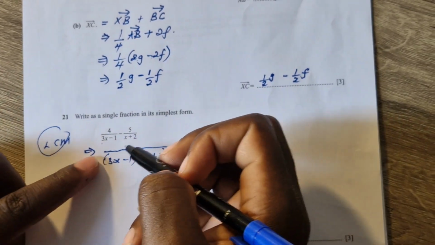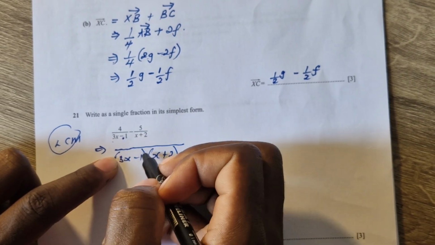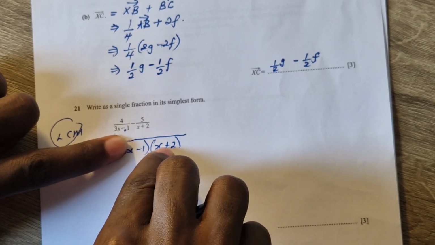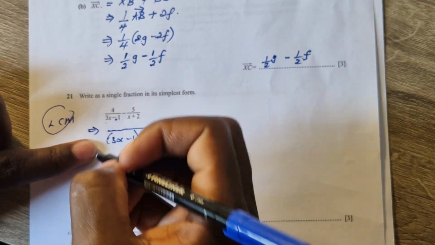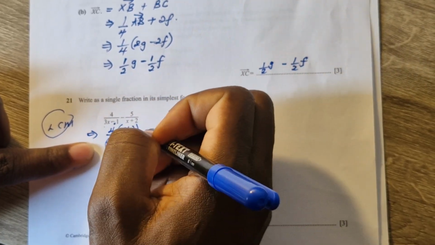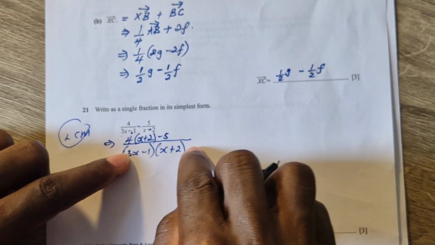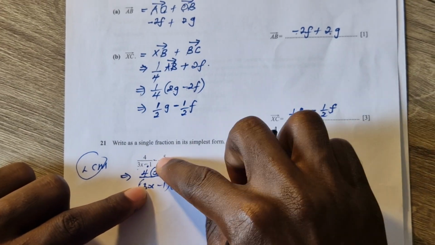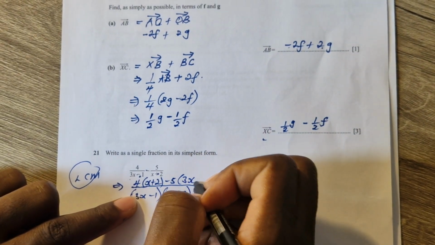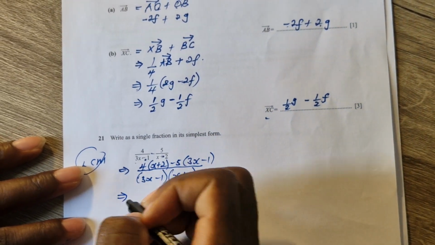So we now say this one into the LCM. So this will cancel with this one, so we will remain with this. So this one will multiply 4. So we say 4 by this, x plus 2. Then we have negative 5. So this one into the LCM, this one will cancel with this, so we remain with this. So it's 3x minus 1, like that.